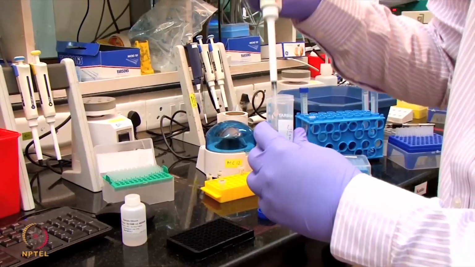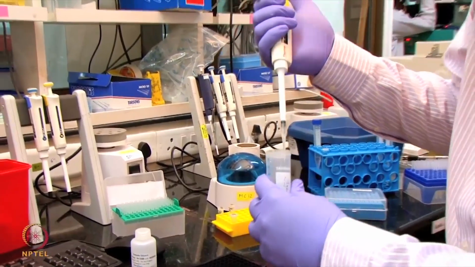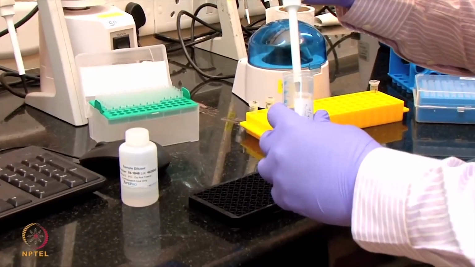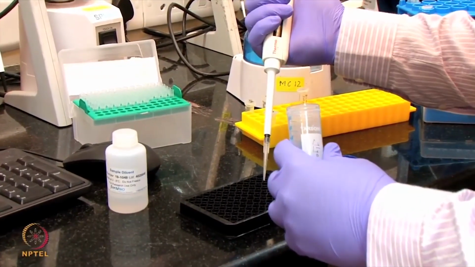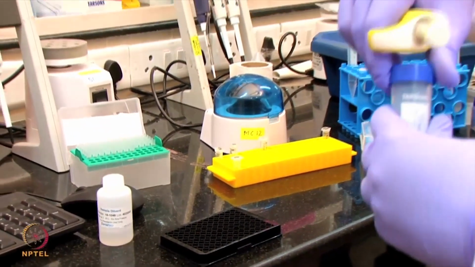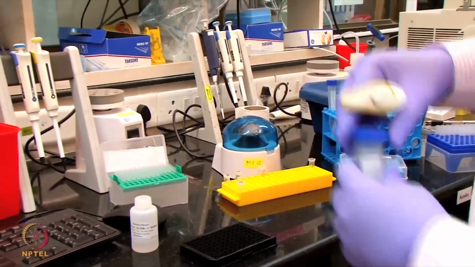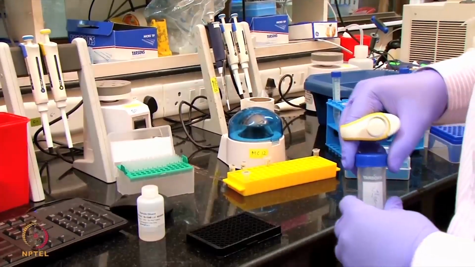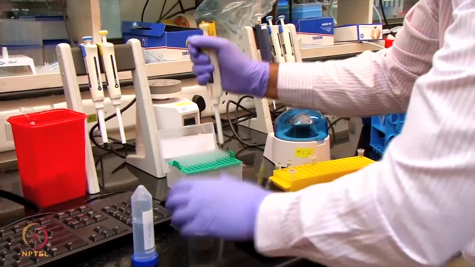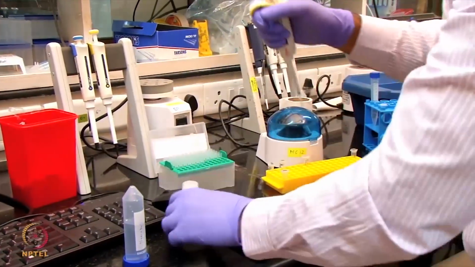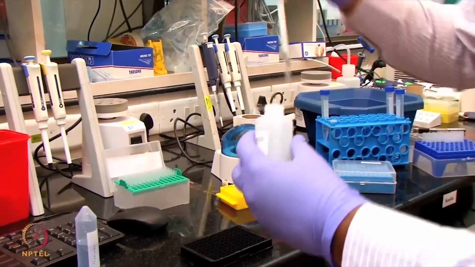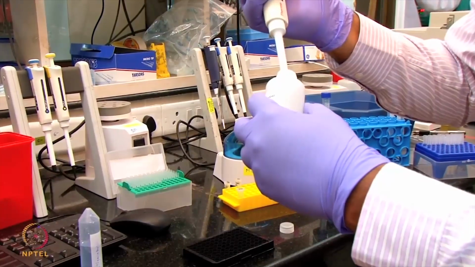So the regeneration buffer I'm going to place at A11 and B11. The bound apolipoprotein will be washed off when the sensor dips into this acidic buffer. Also we have to place one more, which we call a neutral buffer, that is this PBST buffer. I'm going to place this one at A12 and B12.